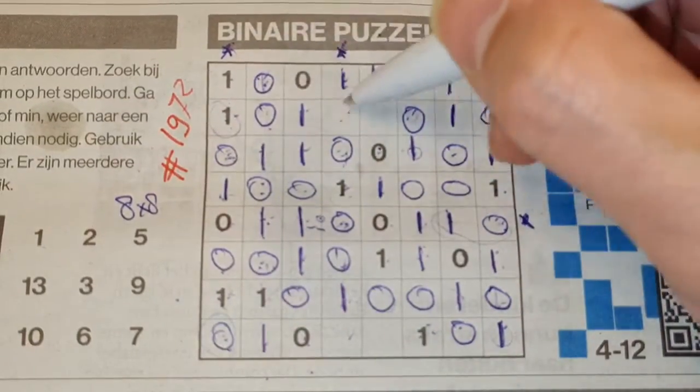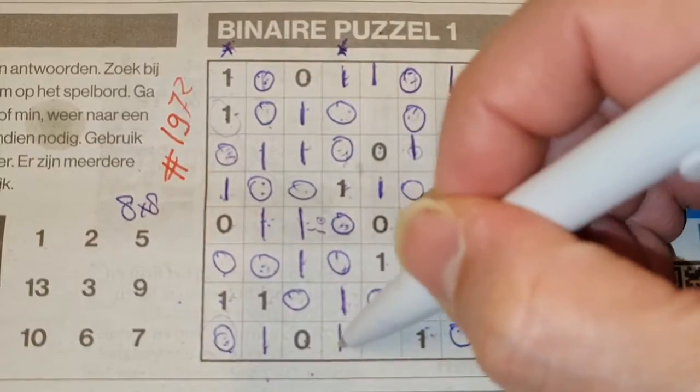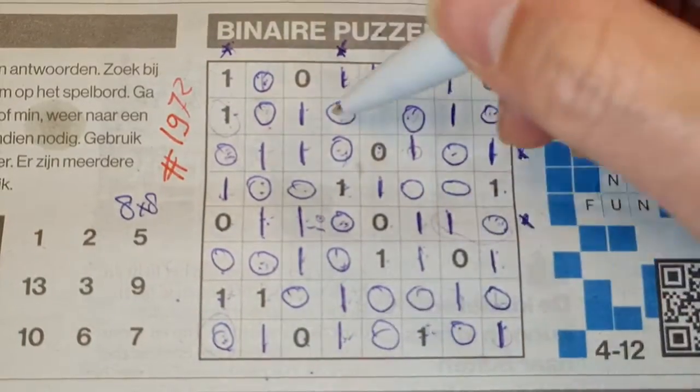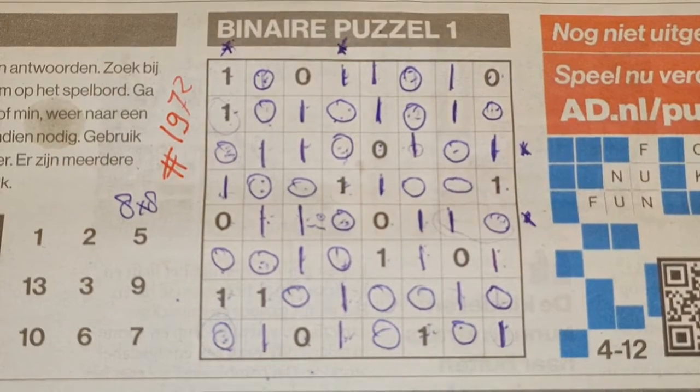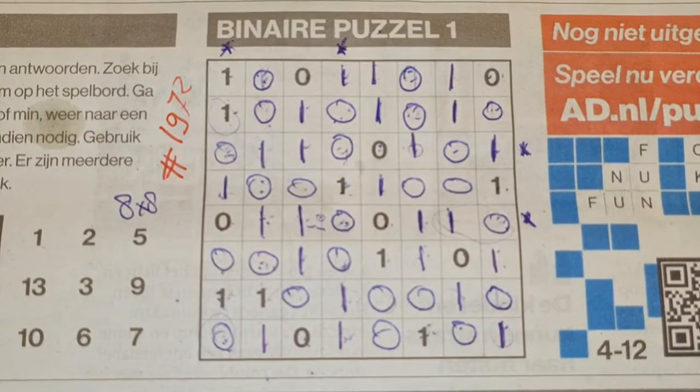With a 1 here, there should be a 0. With a 0 there, there should be a 1. Between two ones comes a 0. Between two 0's comes a 1. Finished in 5 minutes. All right, great Sudoku.